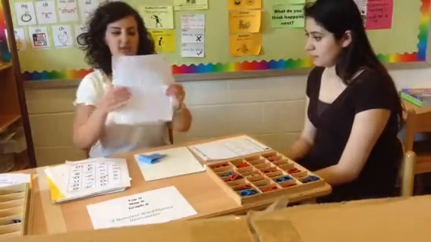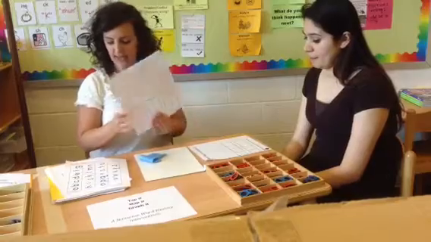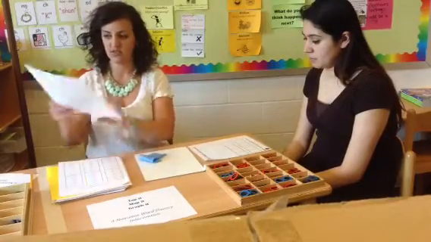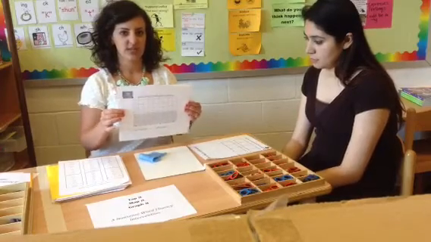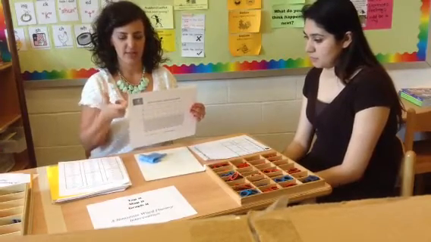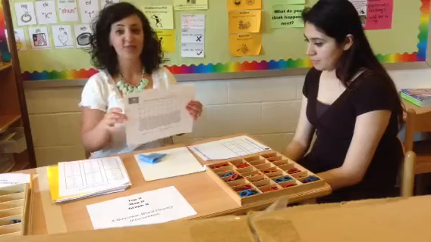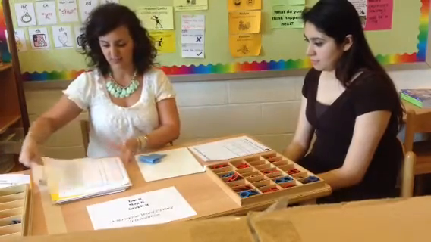You will need the word lists, which are in the packet, and you will also need the student graph that they'll graph their progress on. The teachers are going to use Dibels progress monitoring on the iPad, so they will not need a graph. That will be that for them.